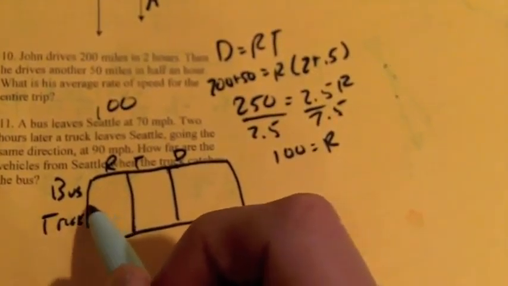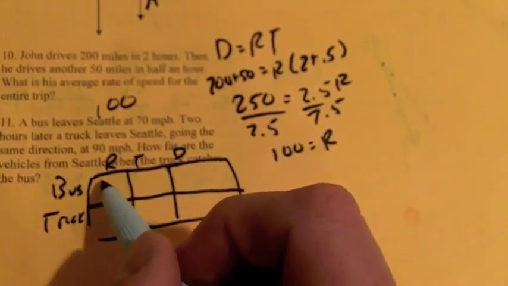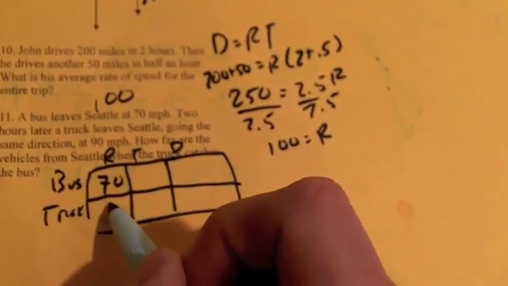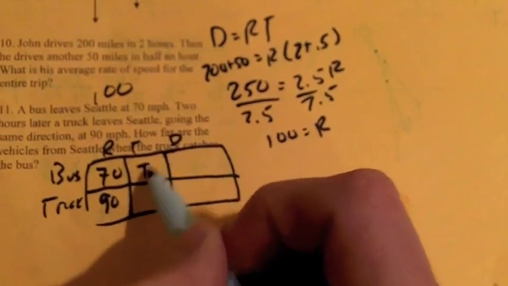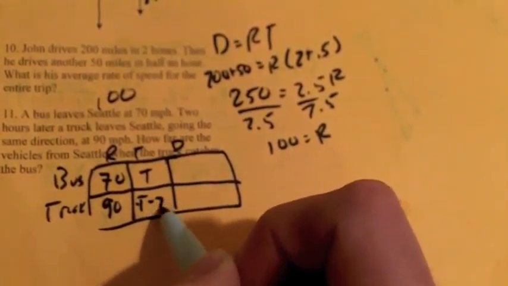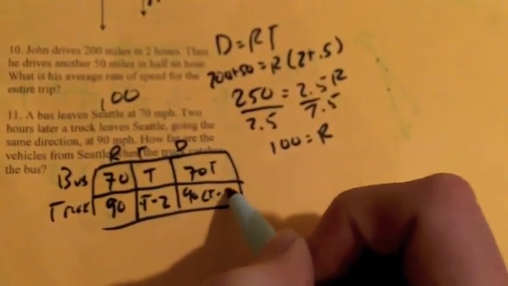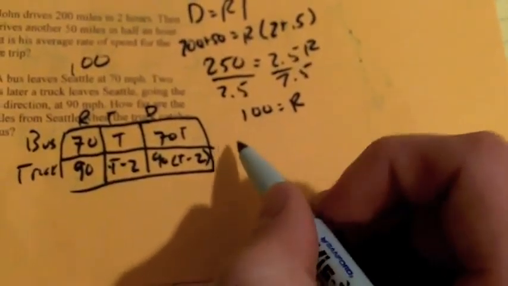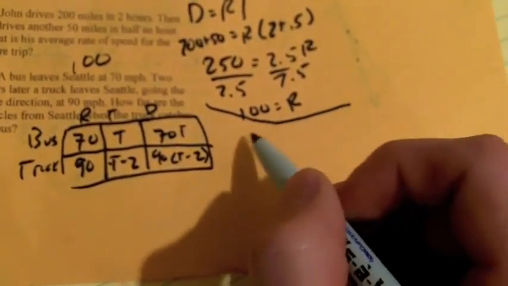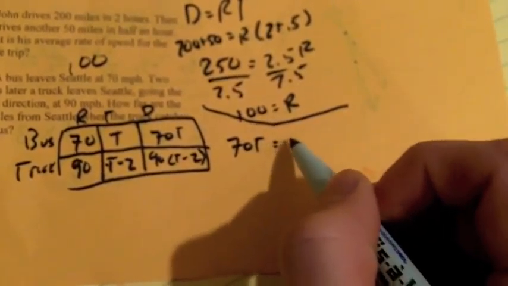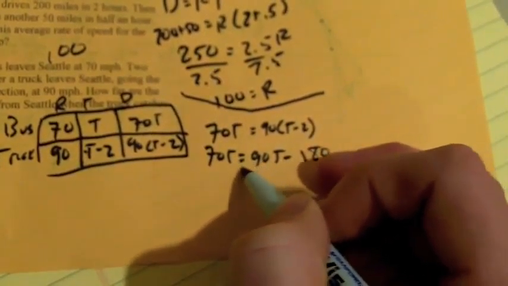Rate of the bus is 70. Rate of the truck is 90. Time is t. This is t minus 2 because it's 2 hours later. 70t, 90 times t minus 2. I set these two equal to each other because I want to know when they catch up. 70t equals 90 times t minus 2. 70t equals 90t minus 180.